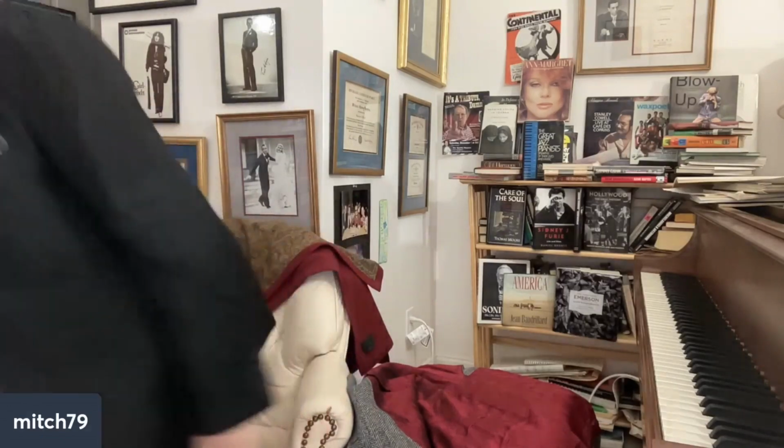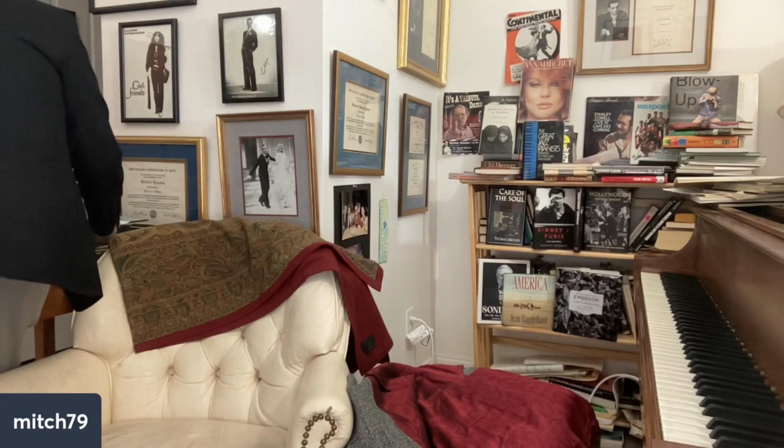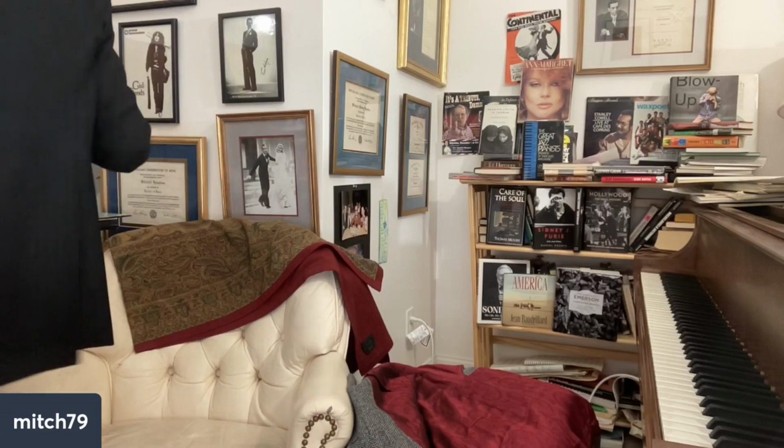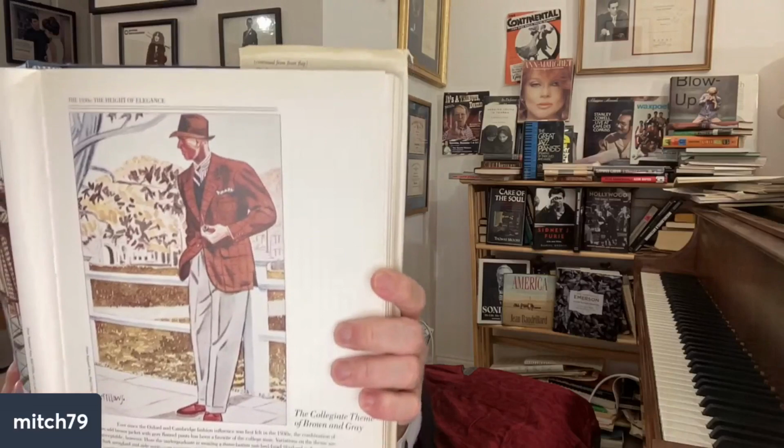And if we go over here, I have a lot of stuff here, so you have to bear with me. Here we go. If you want to see some original Laurence Fellows, and Laurence Fellows would do illustrations for Esquire magazine or what was then the version of Gentleman's Quarterly, Apparel Arts, and I have this book also from 1987 with some pretty good reproductions of Laurence Fellows. This is Brown in Town, talking about wearing brown and brown.